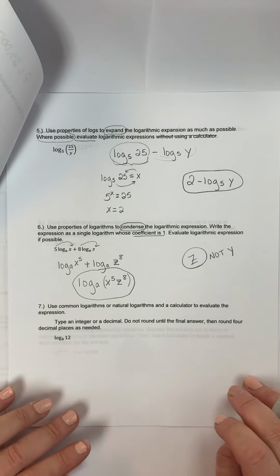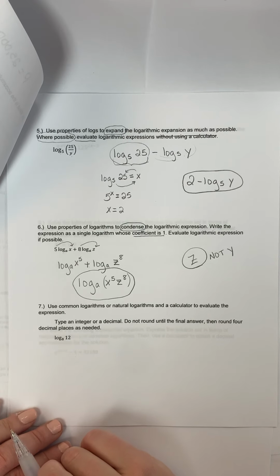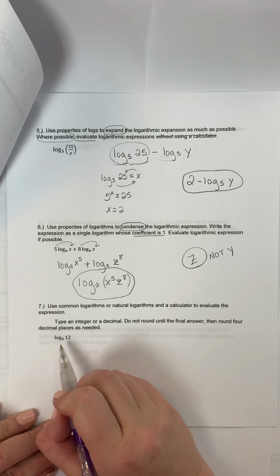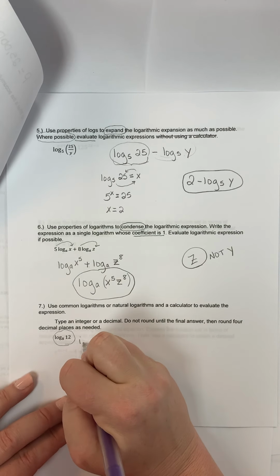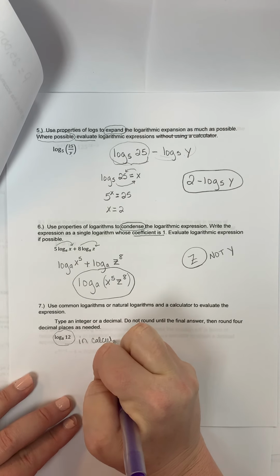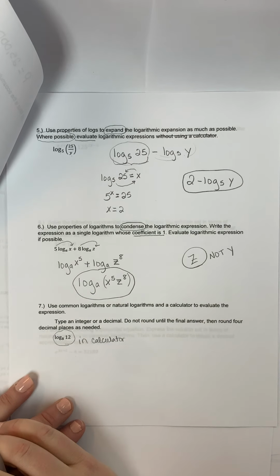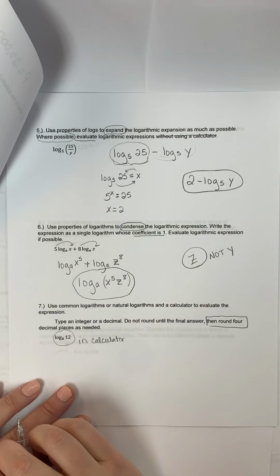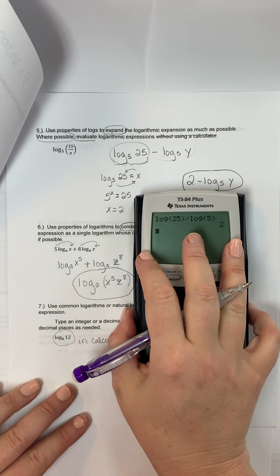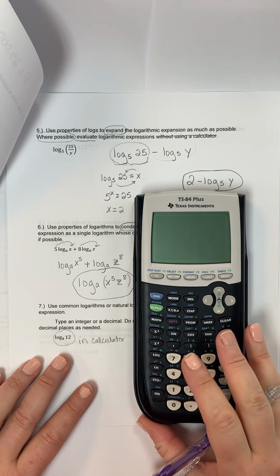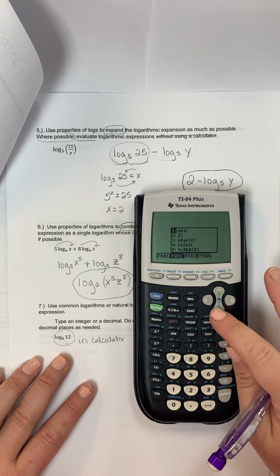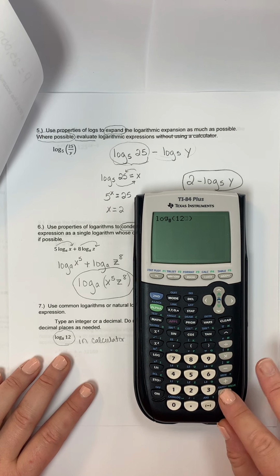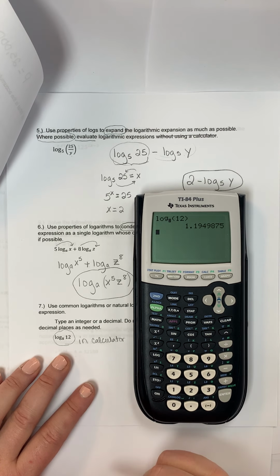Okay. All right, number 7. Number 7 has all these long directions in it. All it wants you to do is put this in your calculator. That's all. It's not going to be a whole number. It's going to be a decimal, and you're going to round it to 4 decimal places. Okay, so here we go. If you have the fancy calculator, you can do the alpha window and go right on down here and put a base of 8 and an argument of 12, and there's your decimal.